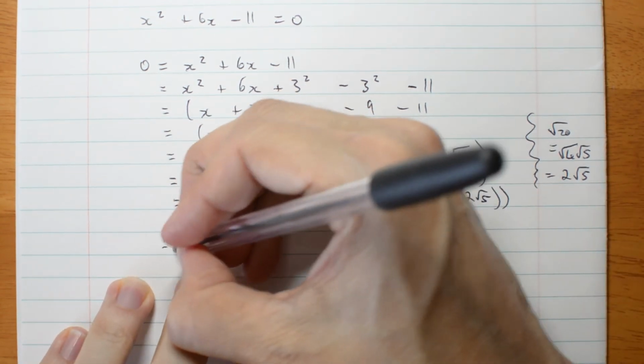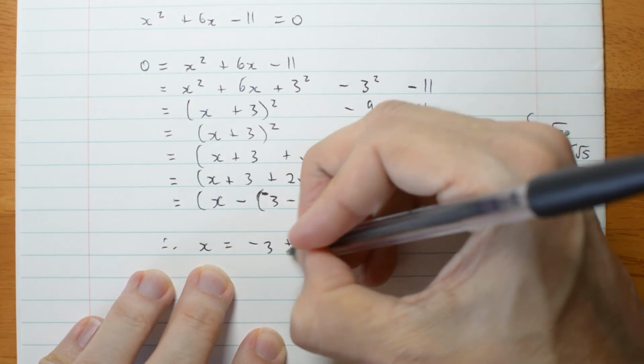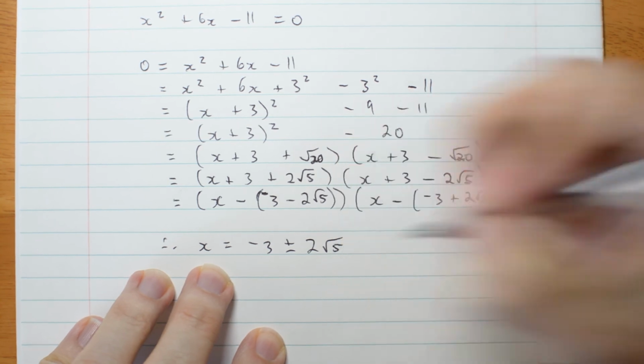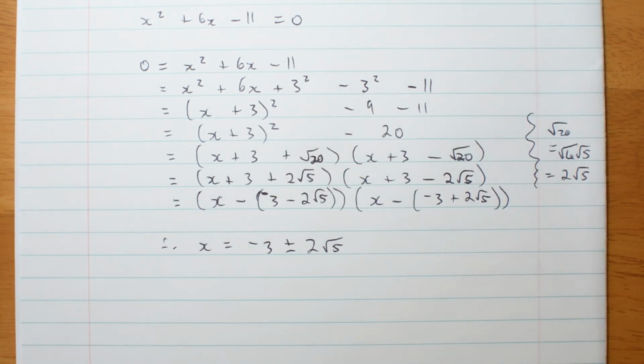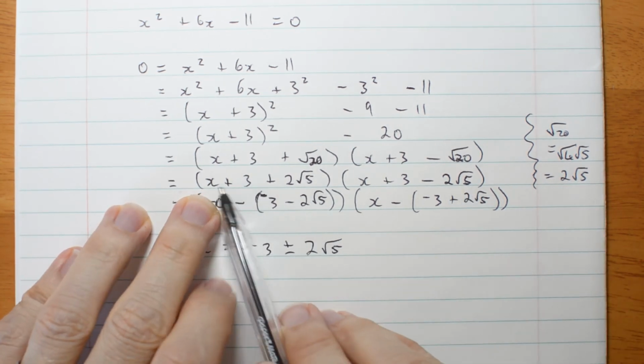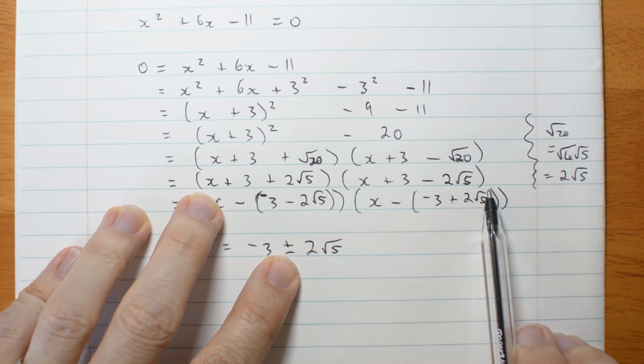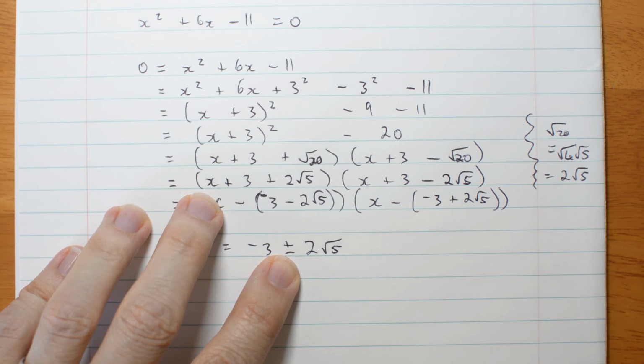So we can go straight to, therefore, x is negative 3 plus or minus 2 root 5. If you're not comfortable going directly there, you can just take this line and say, therefore, this equals 0 or this equals 0, and you will end up with the same solutions.